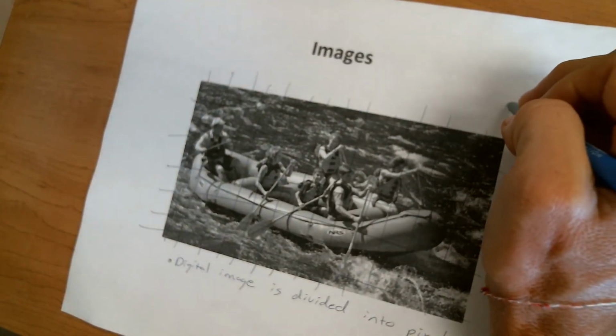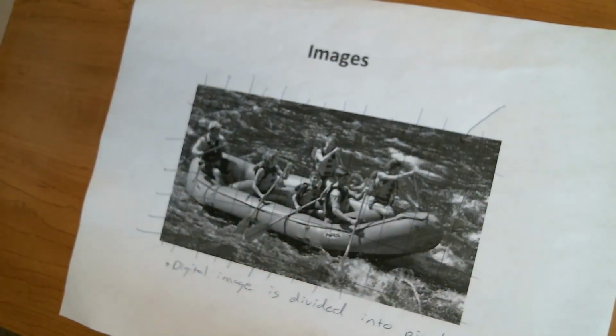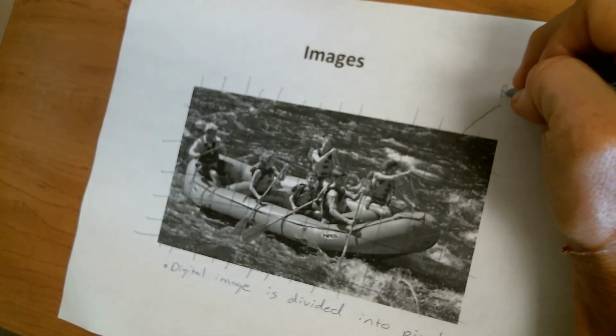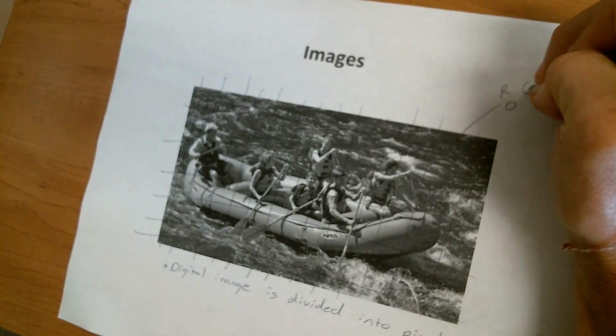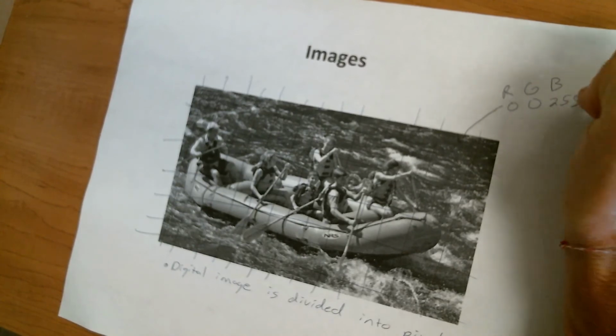Each of these boxes represents an individual pixel, and then we can record what the color values are at that individual pixel. If this is water, maybe the red is 0, the green is 0, and the blue is 255.